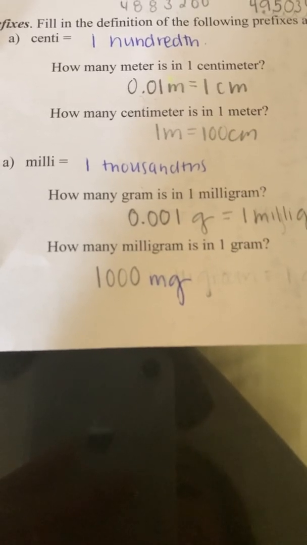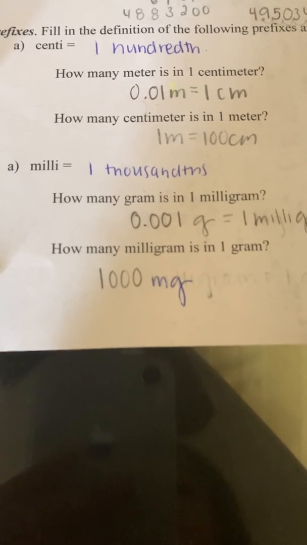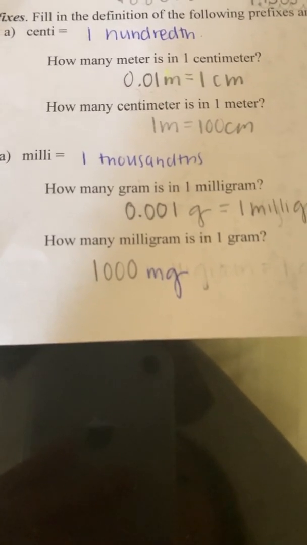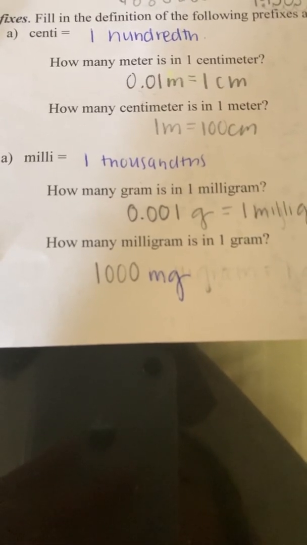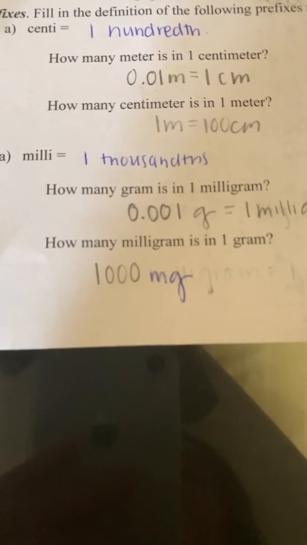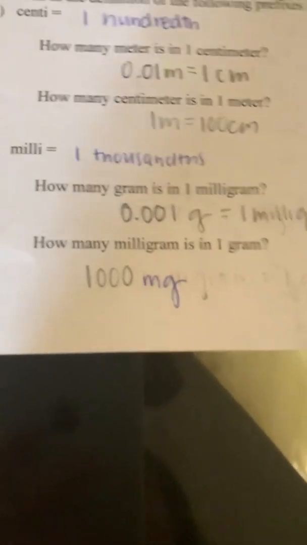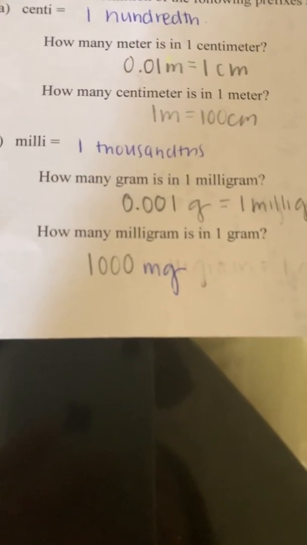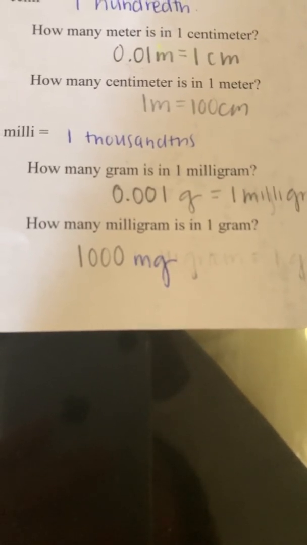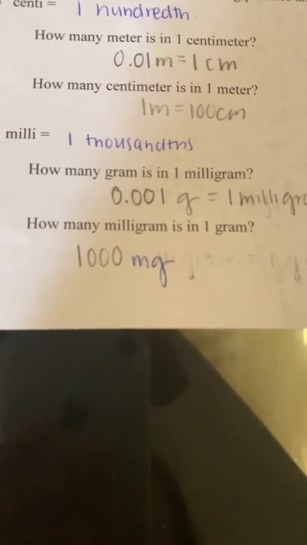How many meters are in 1 centimeter? I referred back to the book, and I found out that 0.01 meters equals 1 centimeter. Or you can do 1 divided by 100, and you'd get it. How many centimeters are in 1 meter? Right here, you know centi is 100, so you would just do 1 meter equals 100 centimeters.